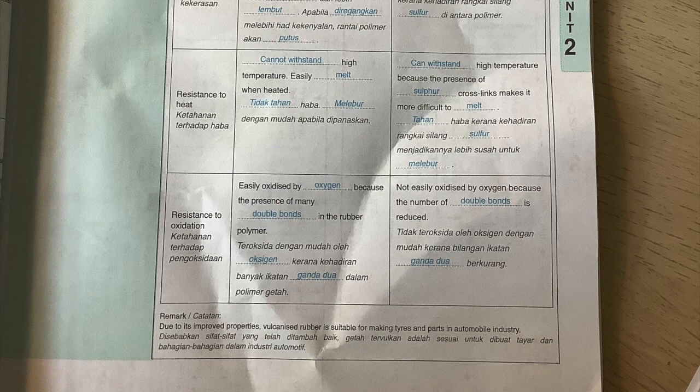Resistance to heat. Natural rubber cannot withstand high temperature. It easily melts when heated. Vulcanized rubber can withstand high temperature because the presence of sulfur cross-links makes it more difficult to melt. Resistance to oxidation. Natural rubber is easily oxidized by oxygen because of the presence of many double bonds in the rubber polymer. Vulcanized rubber is not easily oxidized by oxygen because the number of double bonds is reduced.